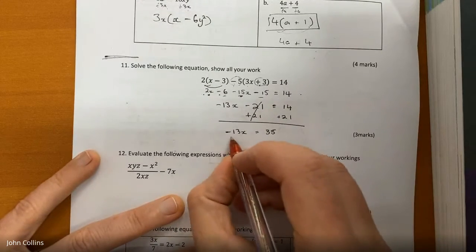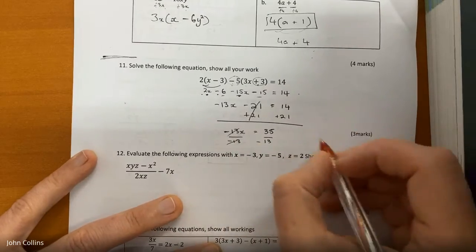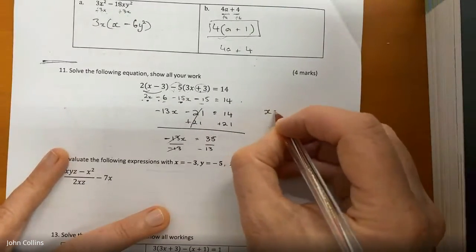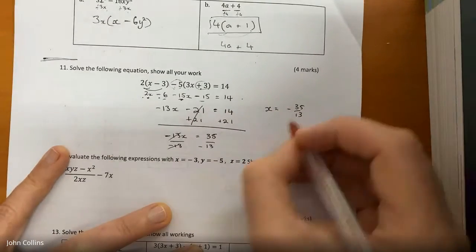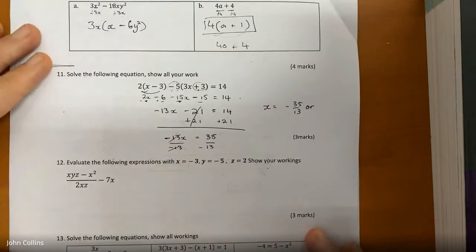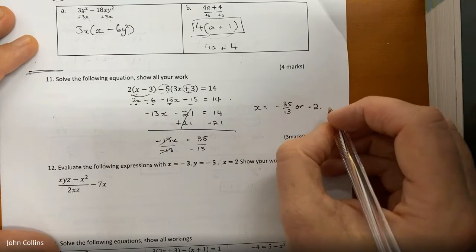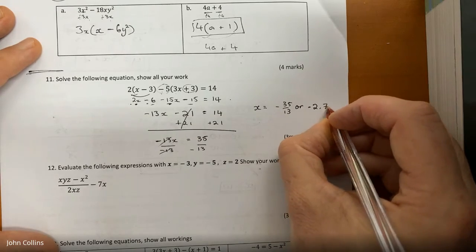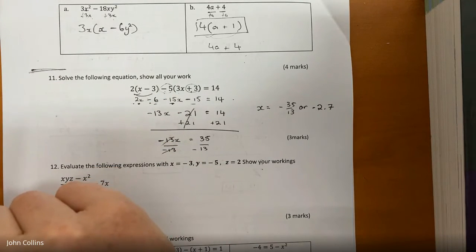Divide both sides by negative 13. So that goes into that. What's my final answer? I'll just put it up here. x is equal to negative 35 over 13, for the same reason as the previous answer. Or if you want to write it as a decimal, did anyone write it as a decimal, I wonder? It's around negative 2.7 if you round it to one decimal place, or negative 2.6923 if you didn't round it. Okay.